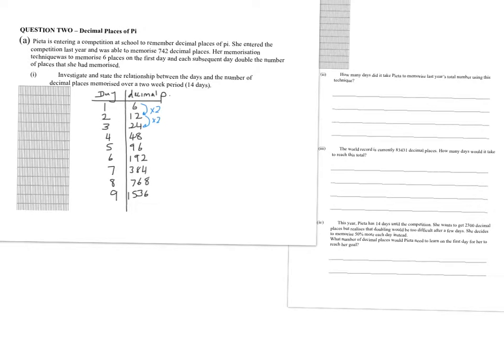So investigate and state the relationship, so that's make an equation, of the number of decimal places over a 2-week period. Okay, so again we could draw a graph of this. I've lost the graph paper, sorry, but on the graph 1 would be 6, 2 would be 12, 3 would be 24. So investigate means make a table, draw the graph if you can. When it says state the relationship, it usually means to find the equation.